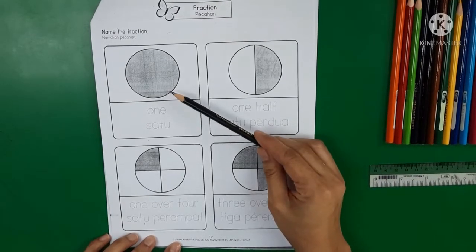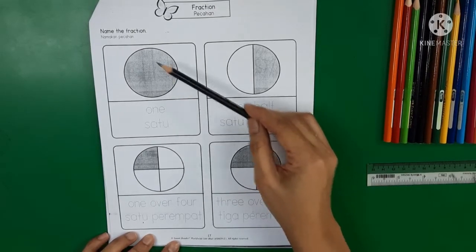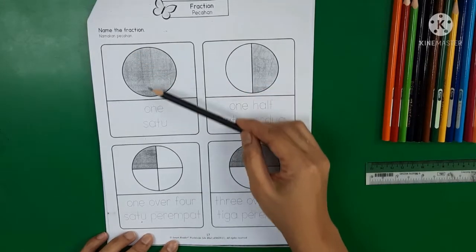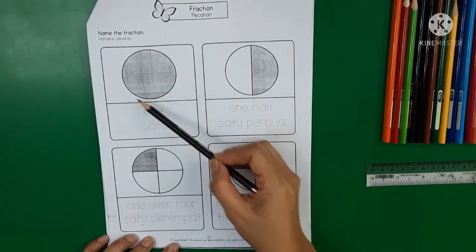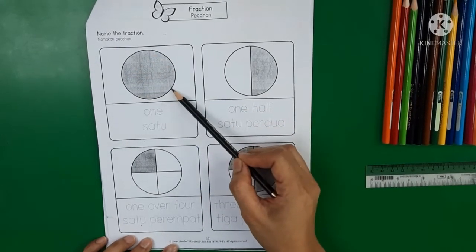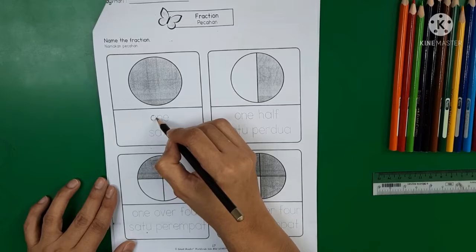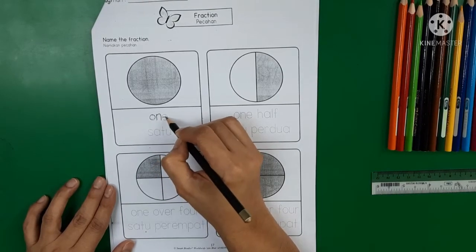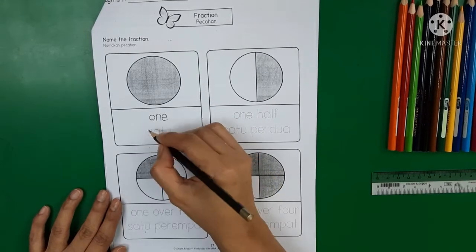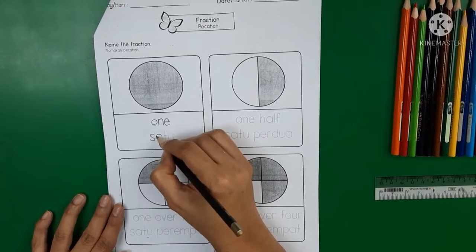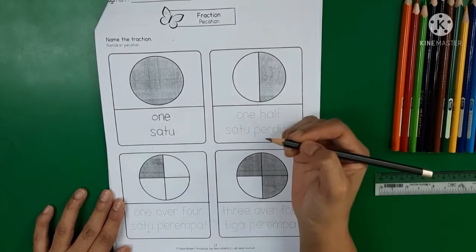What do you think is this diagram? Is it 1 or half? 1. Yes, look at the shaded area. It is shaded on the whole area. So this is 1. Let's write 1. O-N-E, 1. In Bahasa Malaysia, satu. S-A-T-U. Satu.